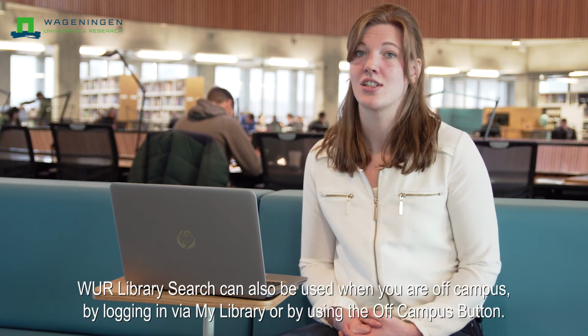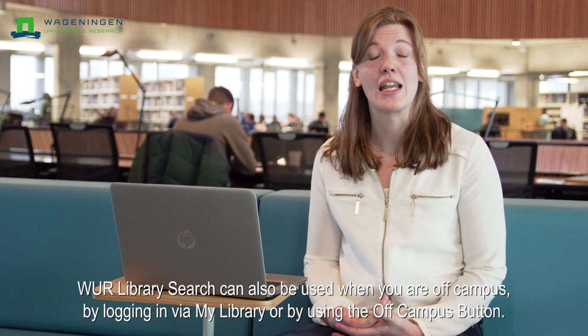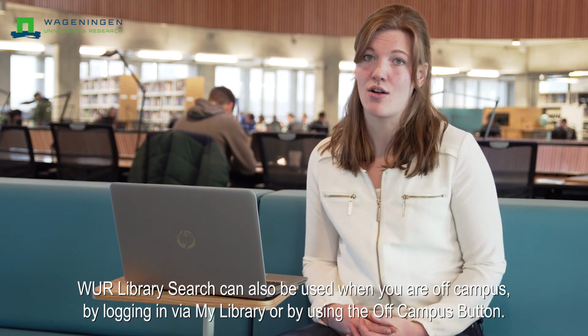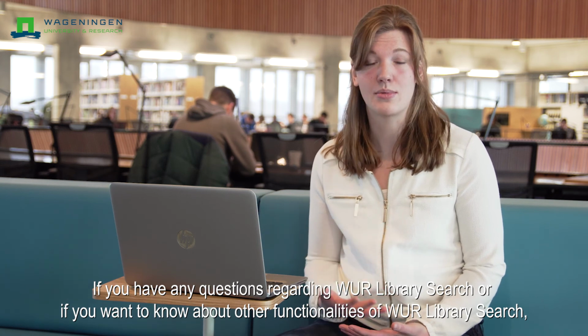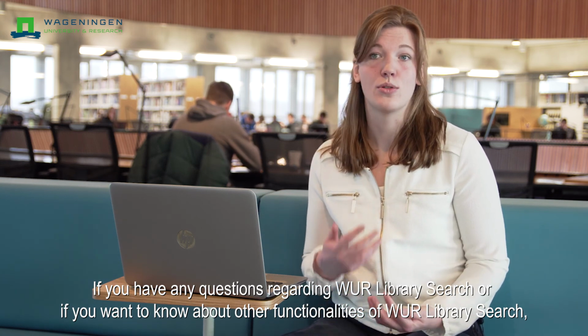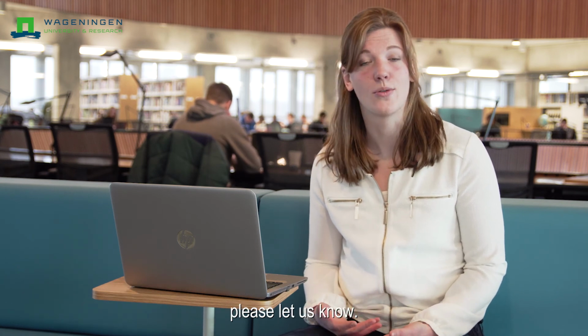WUR Library Search can also be used when you are off campus, by logging in via My Library or by using the off-campus button. If you have any questions regarding WUR Library Search, or if you want to know more about other functionalities of WUR Library Search, please let us know.